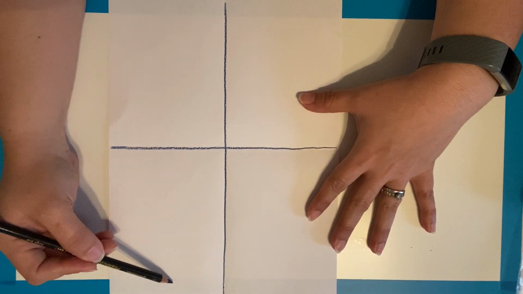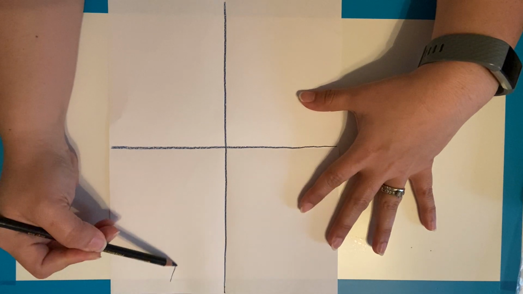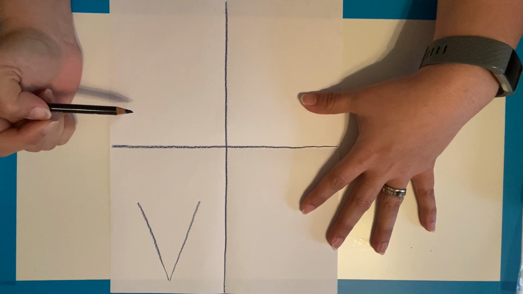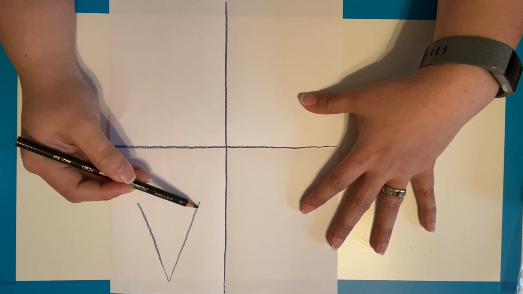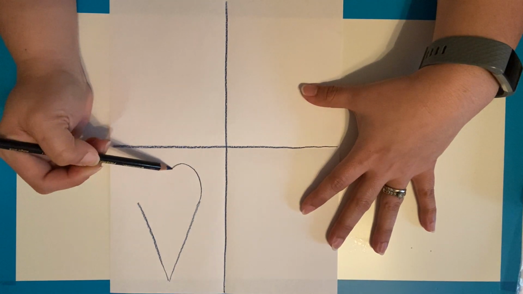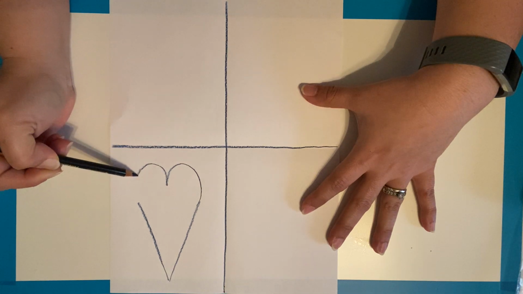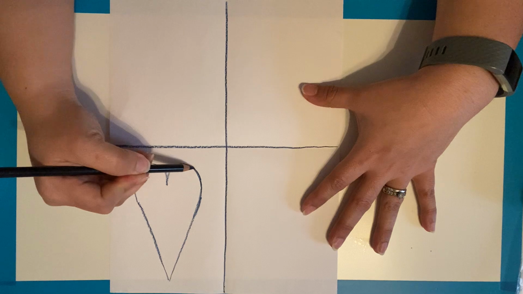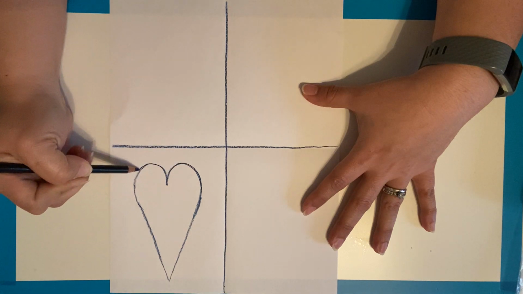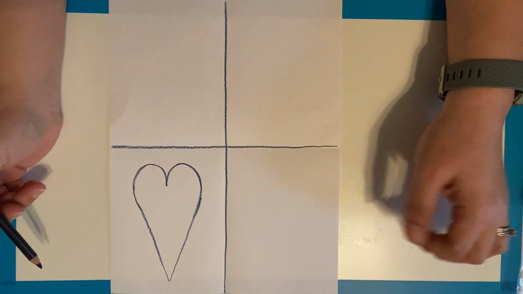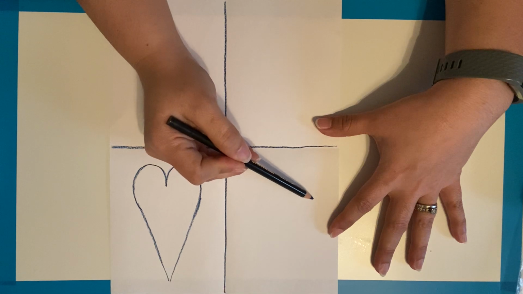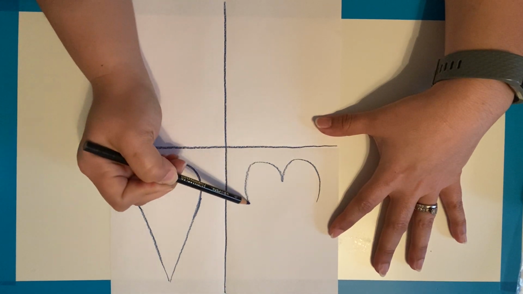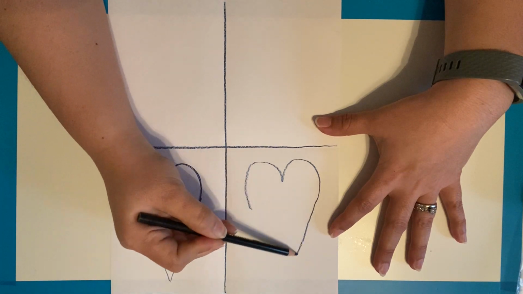So one way to draw a heart is start on the bottom and make a V. Okay, and then on the top of that, you're going to draw 2 curved lines, and then you just connect it all. So that's one way that you can draw a heart. Another way to do it is do the opposite way. So draw the 2 curved lines and then draw the V on the bottom.